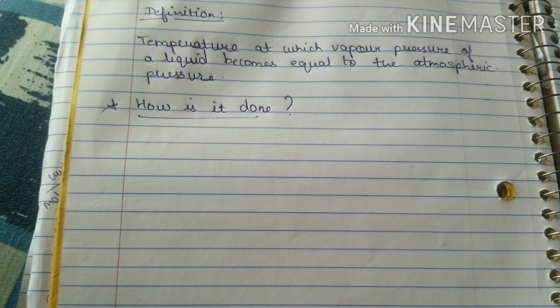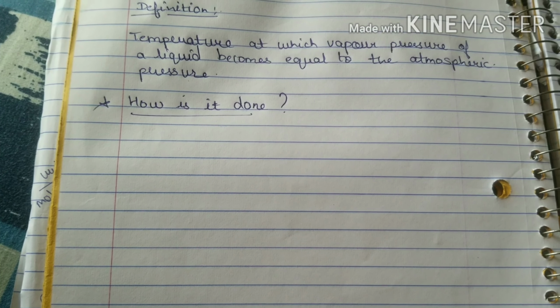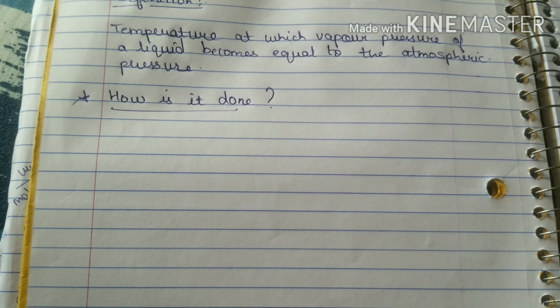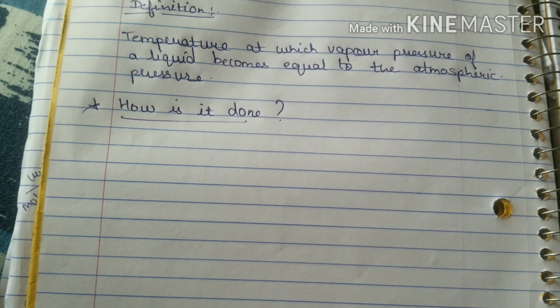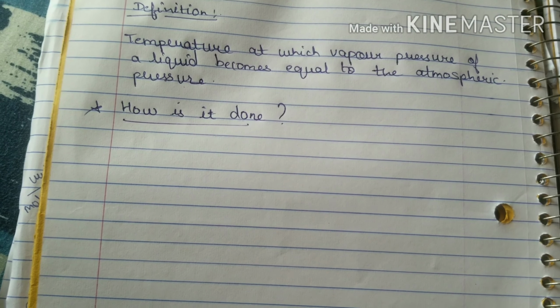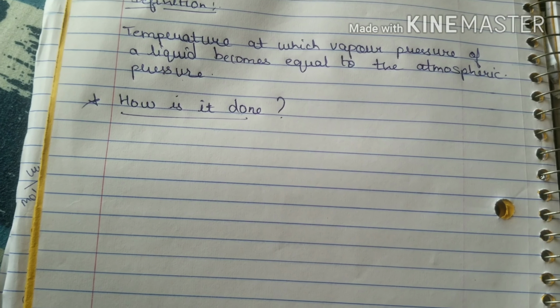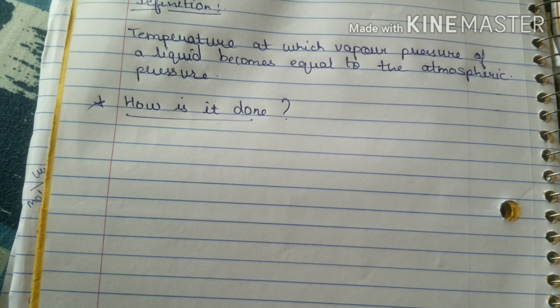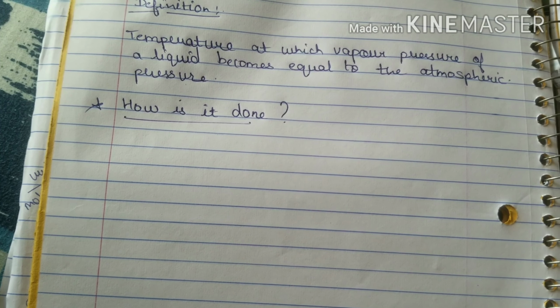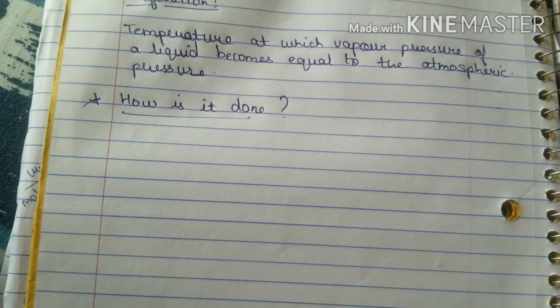Now, how is that possible? We know that a solvent has a particular boiling point, right? Solvent is a liquid which is going to have a certain boiling point. Now, if you are adding a non-volatile solute to form the solution, then what is going to happen? Because it is non-volatile, it is not going to contribute to the vapor pressure.